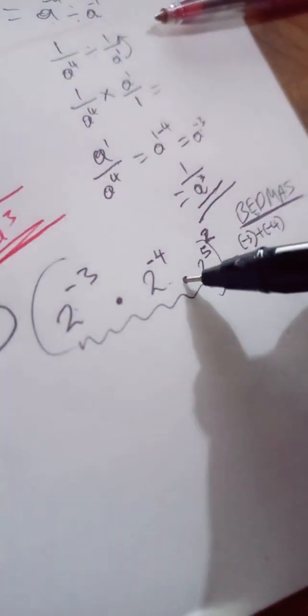Squared. BODMAS, BEDMAS. Let's use BEDMAS. Brackets, Exponents. So we solve what is inside the bracket first, and then we go for exponents. So this is 2, open bracket, negative 3, plus negative 4, plus 5. This is plus because we are multiplying, so we add the exponents.